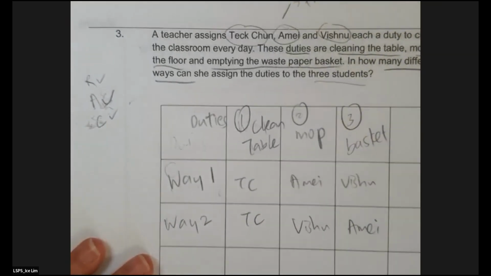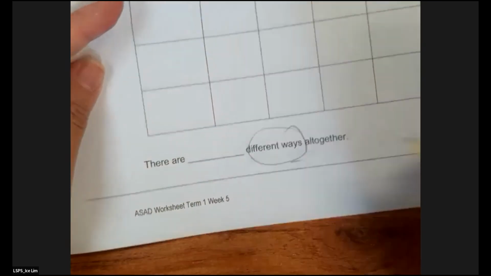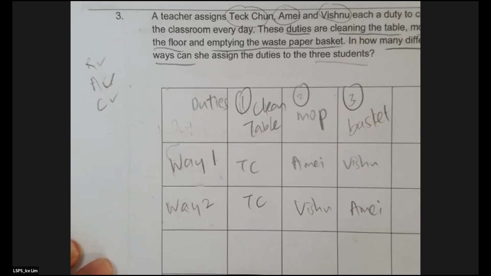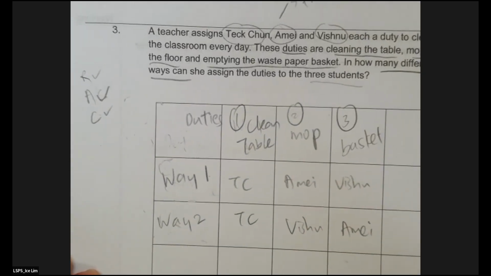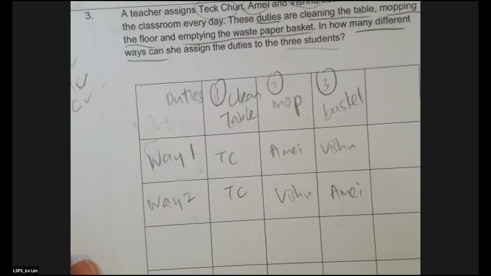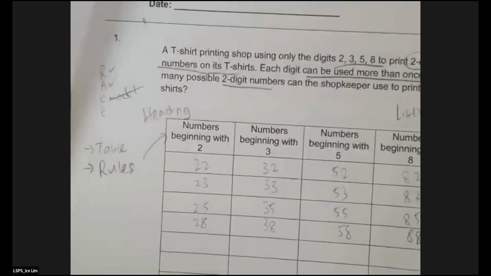How many ways? The end of the question says, how many ways? Can you understand? It's like deciding a game, who partners whom. There are 3 people here and the duties. So there can be way number 3, 4, 5, 6, 7, 8, 9, I don't know how many. Okay? So your homework is to try this worksheet out using these tools as examples.